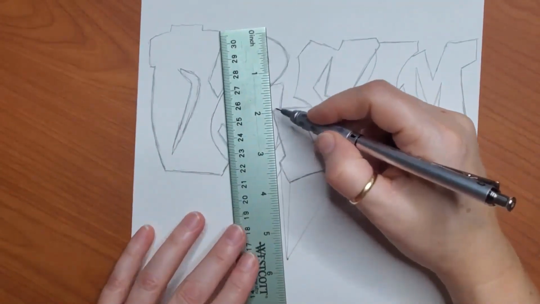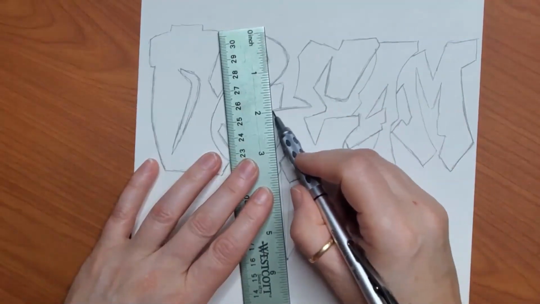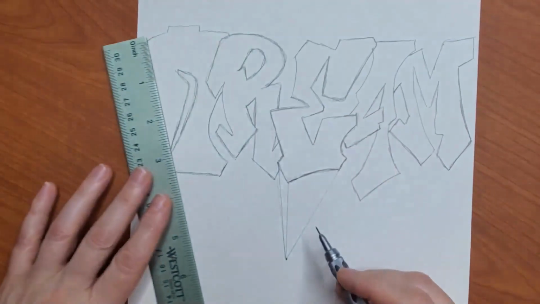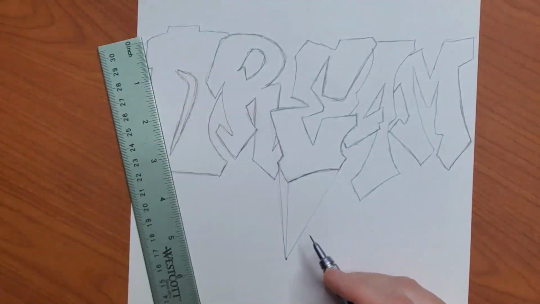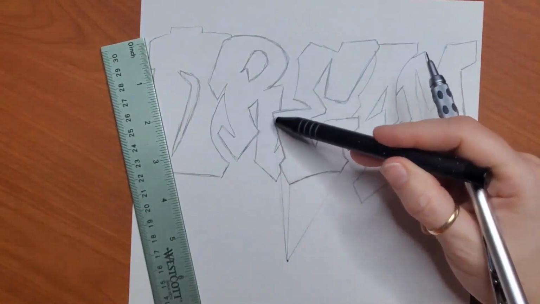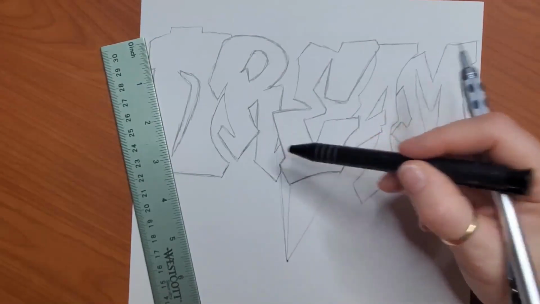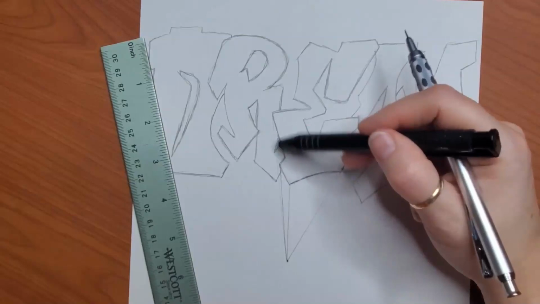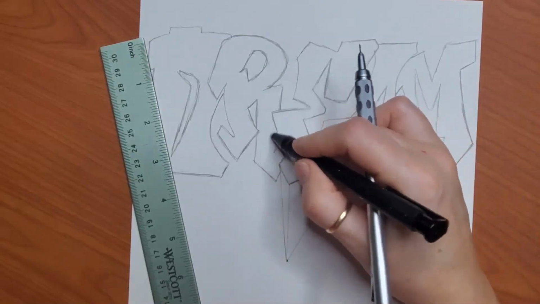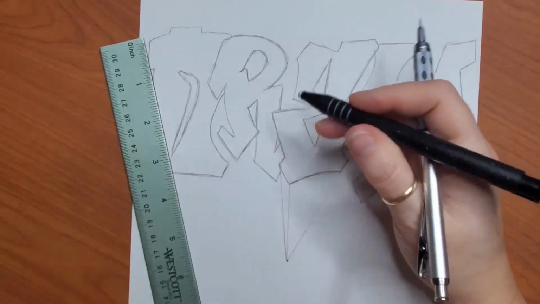Now you can do this line as well. From over here, you can make that come down. And maybe you want to do that, maybe you don't. The problem with drawing that one is that you're blocking off a big part of the letter R. And I think it loses the readability of the R too much.